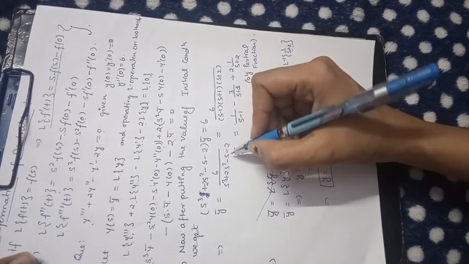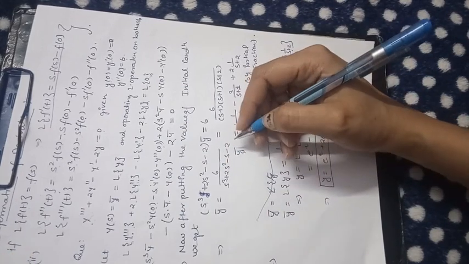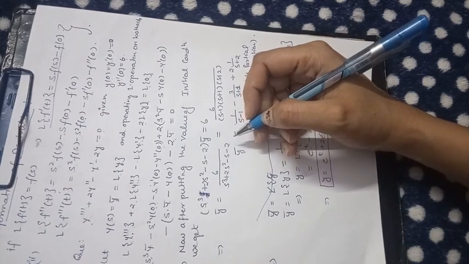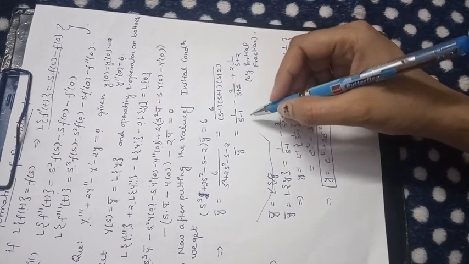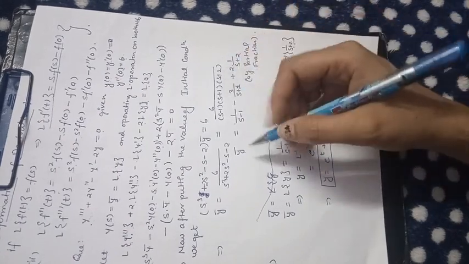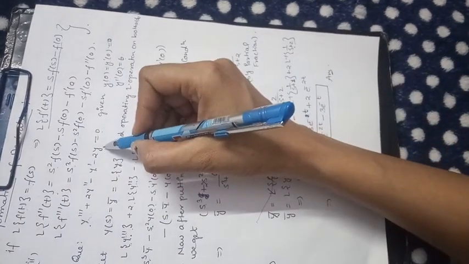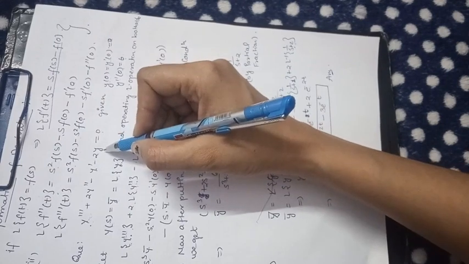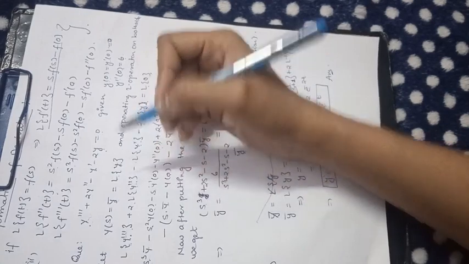At this step, you have to apply either the convolution method, the partial fraction method or the manual method, and you have to get the inverse Laplace transformation of the right hand side function so that you will get the value of y, because in a differential equation the unknown quantity is y here and we have to solve this. We have to find this value of y with the help of the Laplace transformation. Okay.